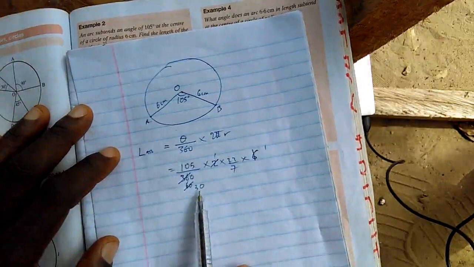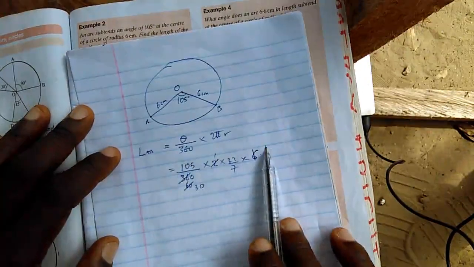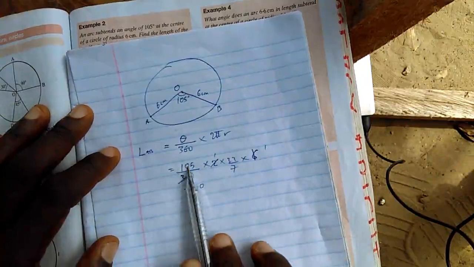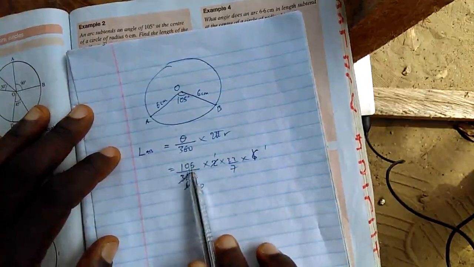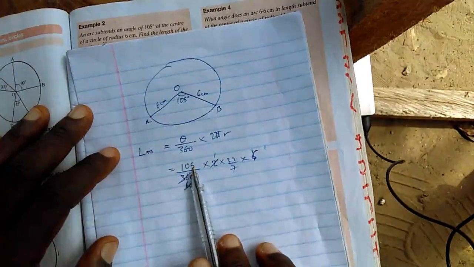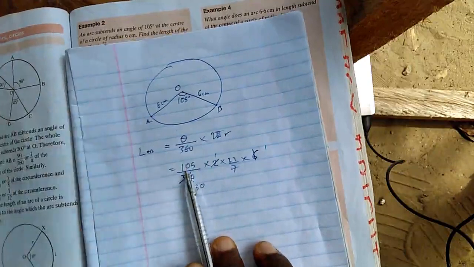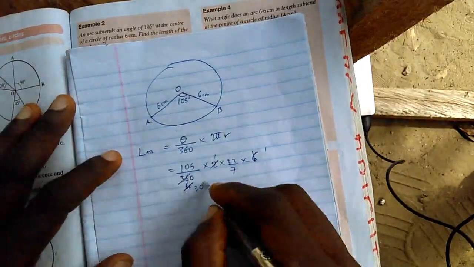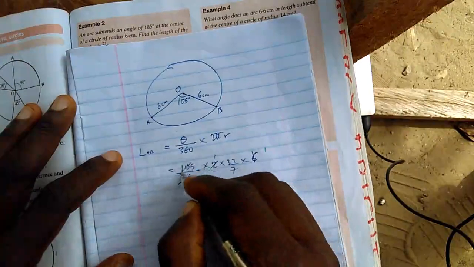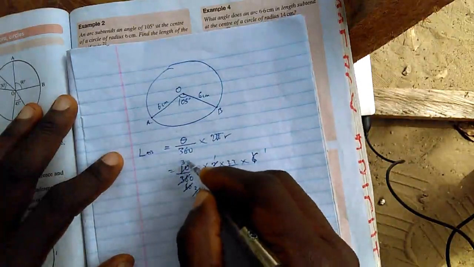Now, can 3 cut 30? Can 3 cut any here? Yes. 3 in 105, is it possible? Let's check. 1 plus 0, 0. 0 plus 5, 6. Can 3 cut 6? Yes, so 3 can cut 105. So 3 here, 10. 3 in 10, 3. Remainder 1. 3 in 15, 5.